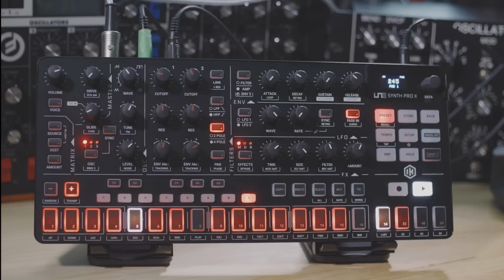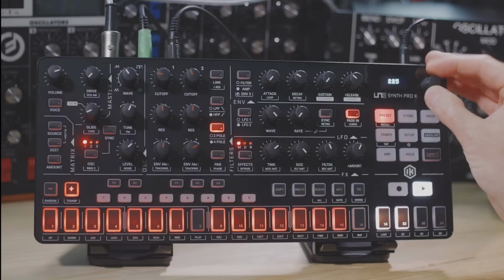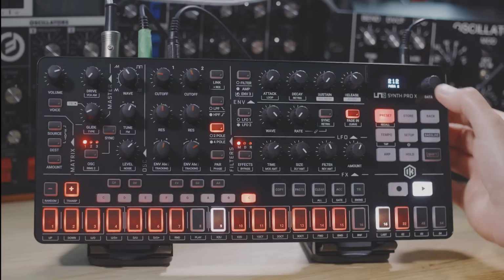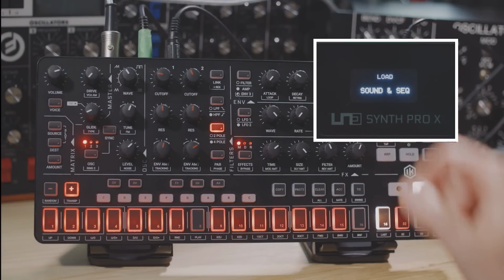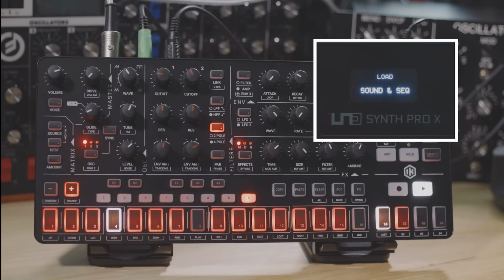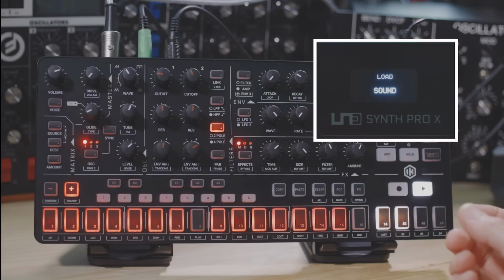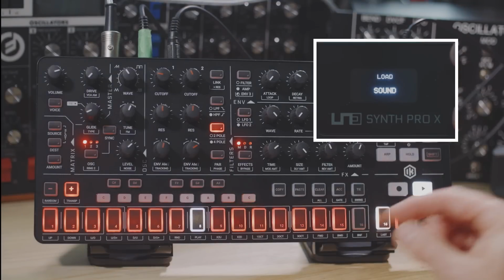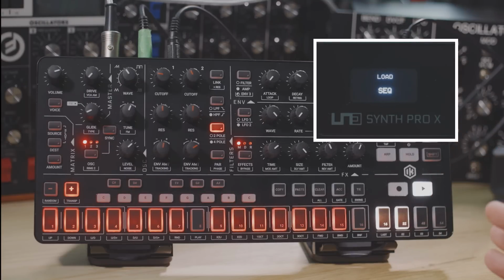to a different preset, I get a choice. Let me show you that. I'll go to a different preset that I want to play, and when I choose it by pressing this control, I get a load option here. Do I want to load the sound and the sequence together for the new preset? Or do I just want to load the sound and leave the sequence alone, the one that's playing? Or do I want to leave the sound that's playing alone and just load the new sequence?